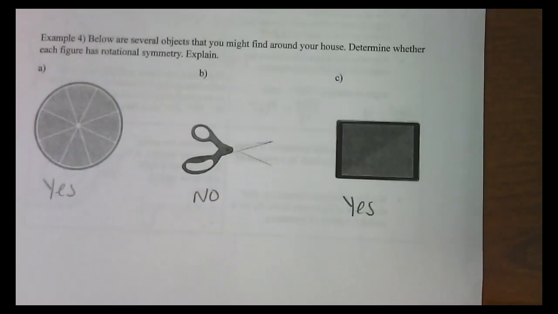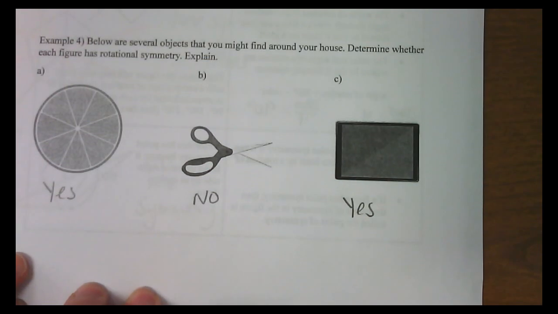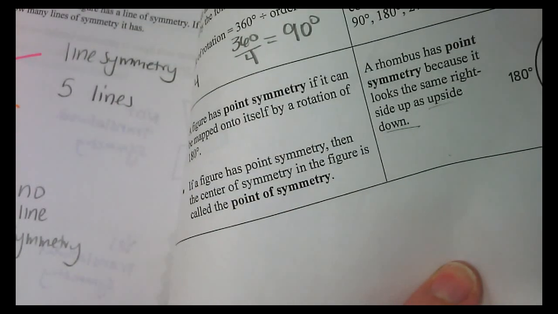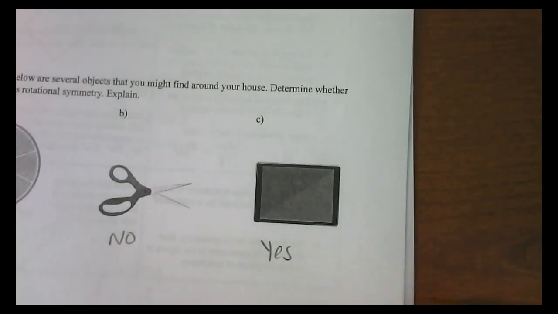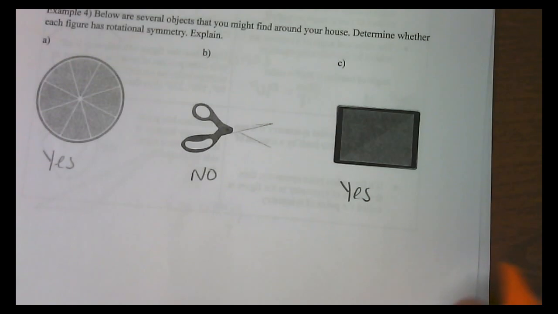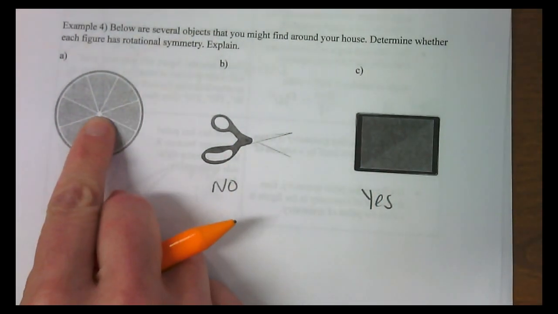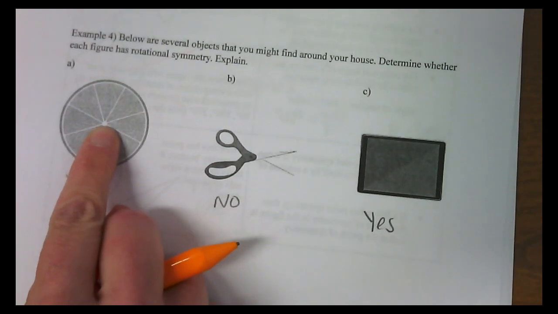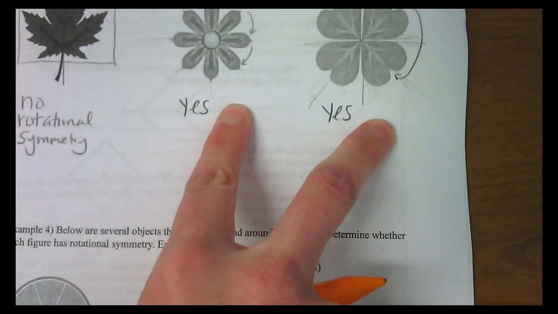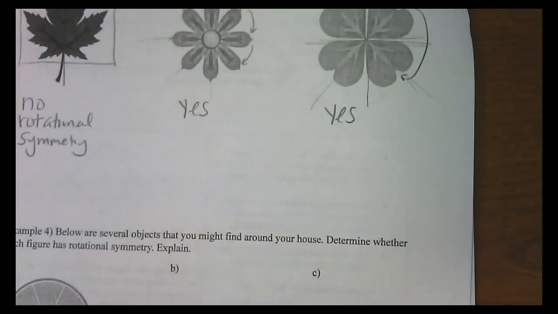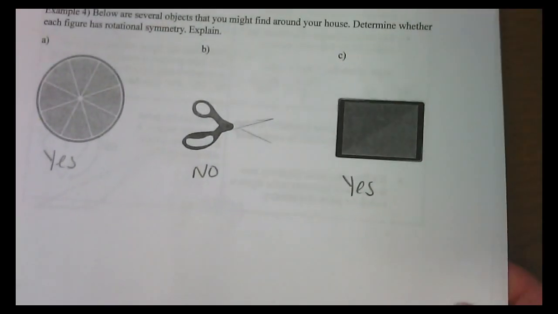So one other thing that we talked about in the definitions was point symmetry. For point symmetry, it says if it's 180 degrees, we could say point symmetry. So in this figure, we would have point symmetry, and in this figure, because I could turn it exactly upside down and it looks the same. Same with these two up here, they would have point symmetry, because I could turn them upside down 180 degrees and they would be the same.